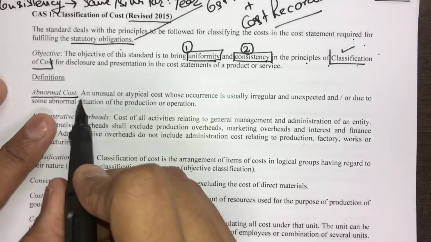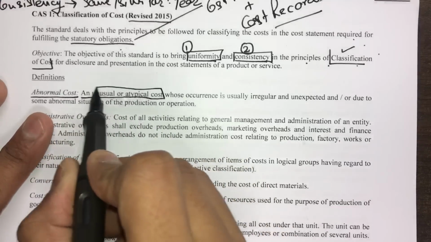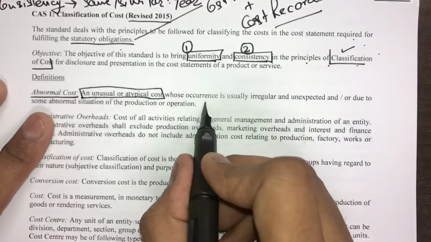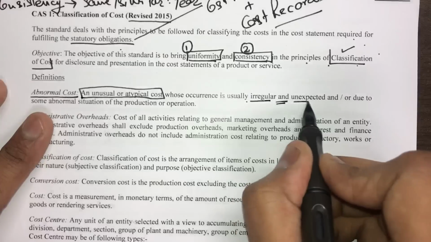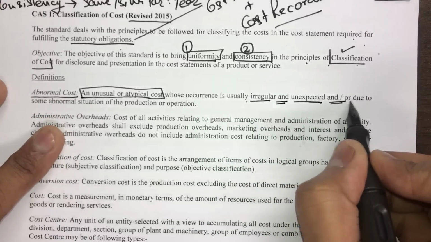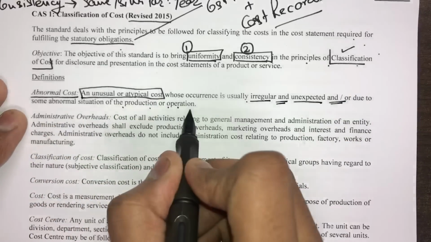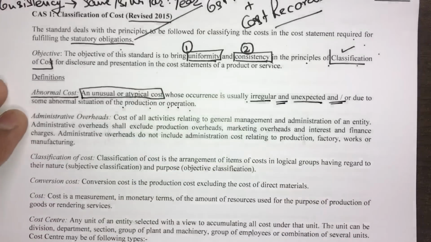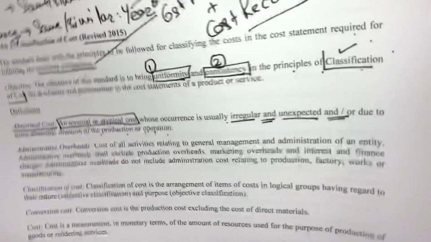So as per the CAS 1, abnormal cost means an unusual or atypical cost whose occurrence is usually irregular and unexpected and/or due to some abnormal situation of the production or operation. Now let us dissect this definition into a few parts.